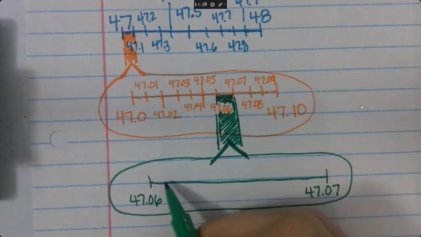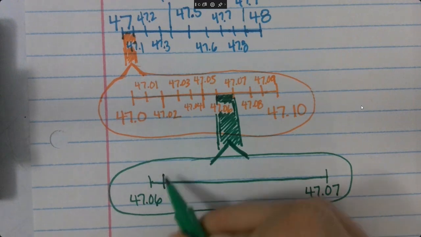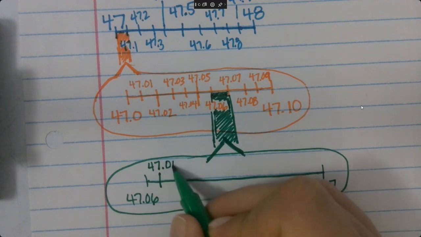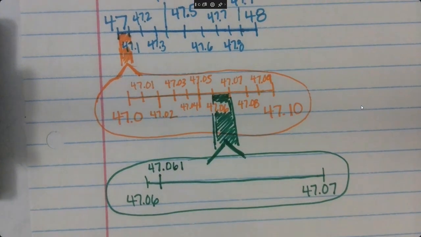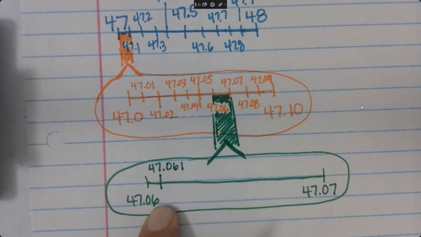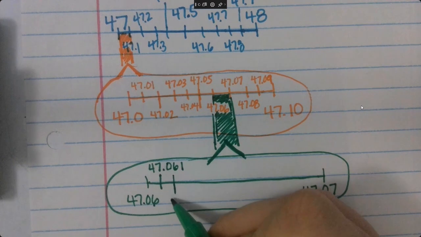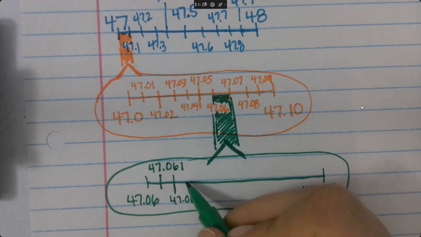Okay, so then we go 47 and 61 thousandths, really, because we're going to add a 1 after that 6. 47 and 62 thousandths.